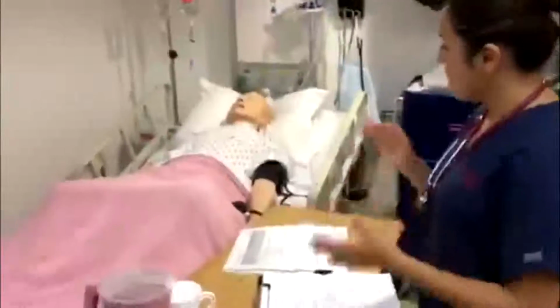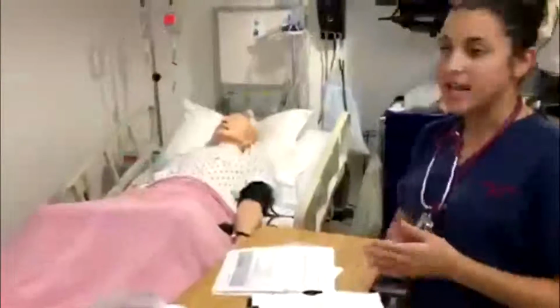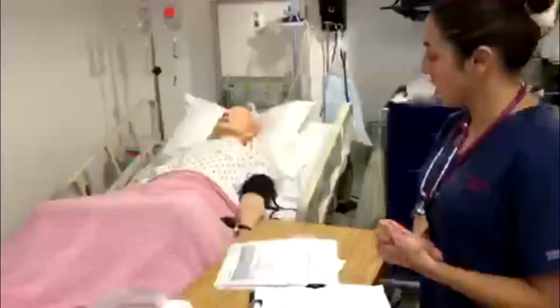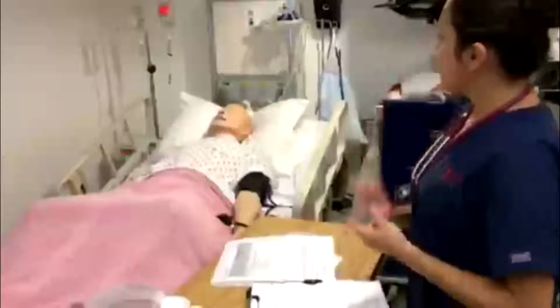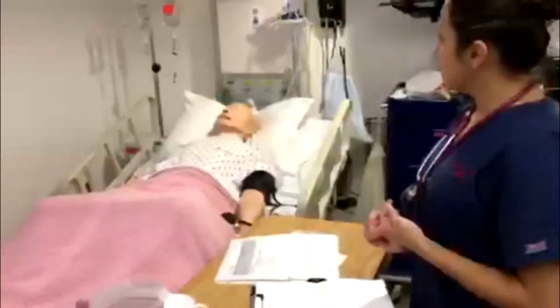So I want to make sure to document the IV site, which was on Mr. Sweetheart's right arm, how he tolerated it, the appearance of the site, it was intact without redness, inflammation, or swelling. The date, the time, my initials, and that is all.